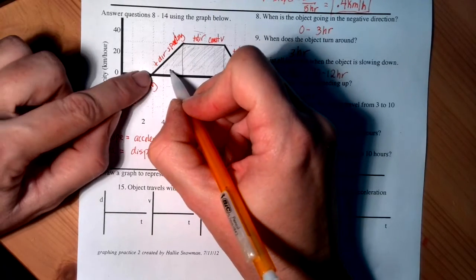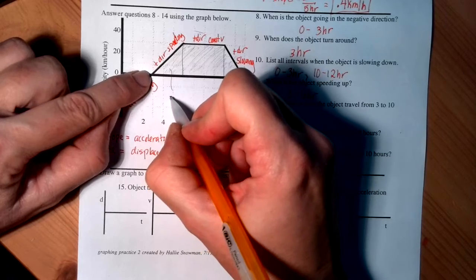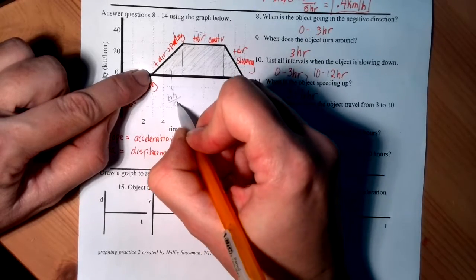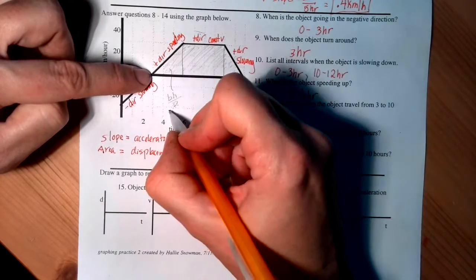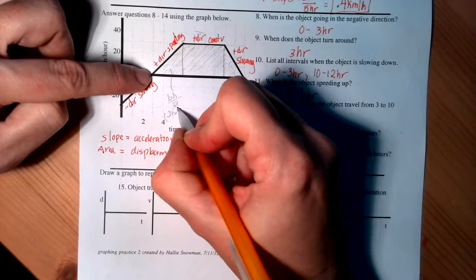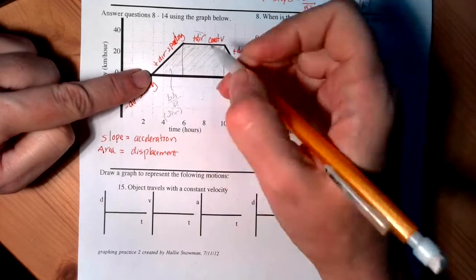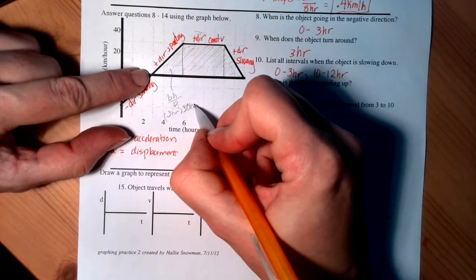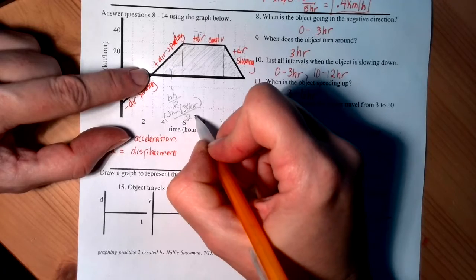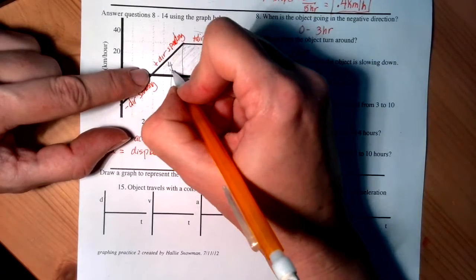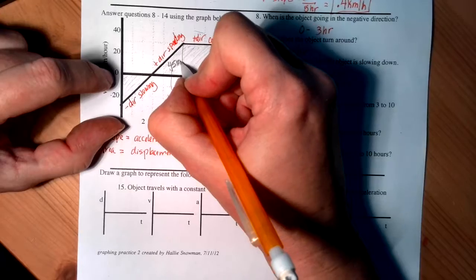So the area of this triangle is going to be base times height over 2. The base here is 3. The height is 30. And that's all over 2. 3 times 30 is 90. 90 over 2 is 45. This has an area of 45 kilometers.